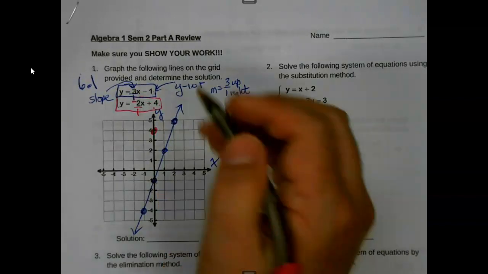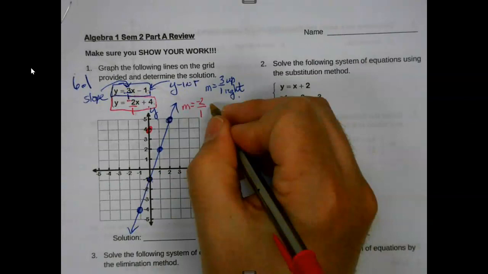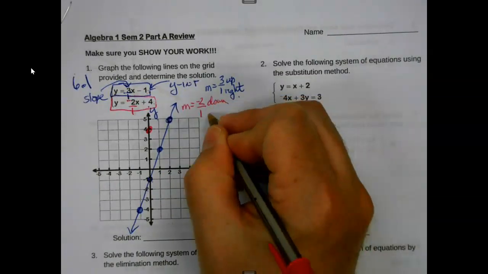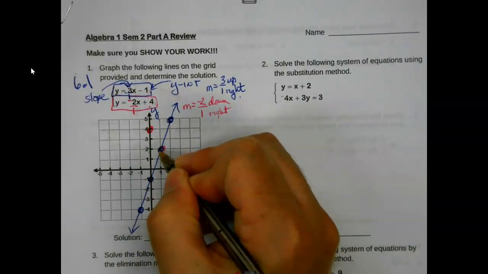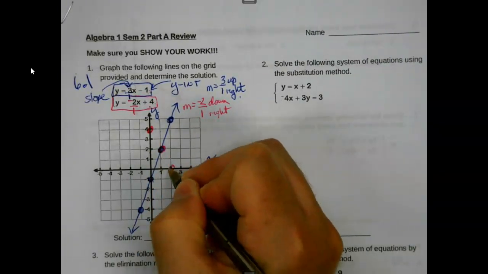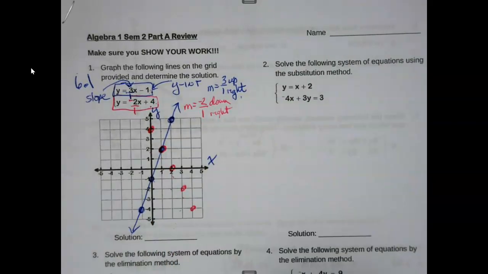But this time my slope is -2/1. So I'm going to go down 2 and right 1. Down 2 and right 1. And what I'm hoping is that as I do all these dots, I'm going to see a common dot somewhere.